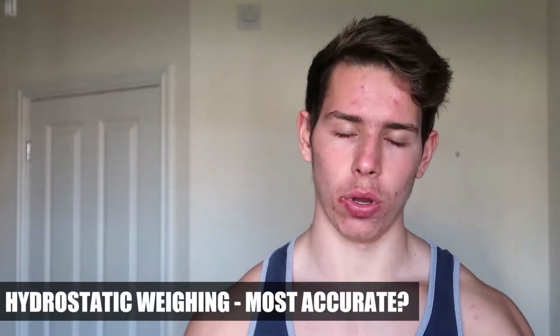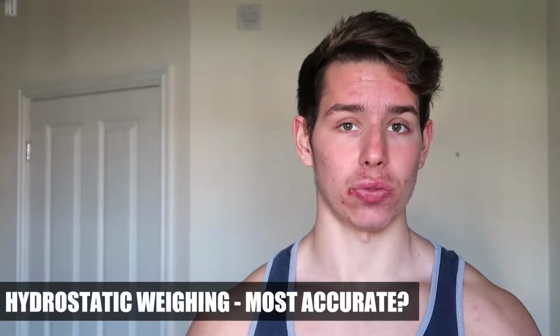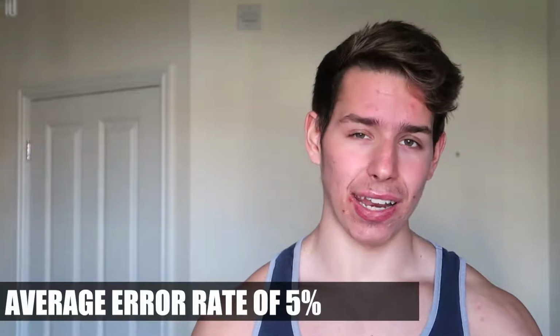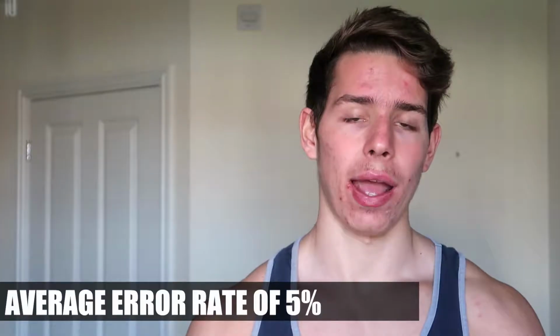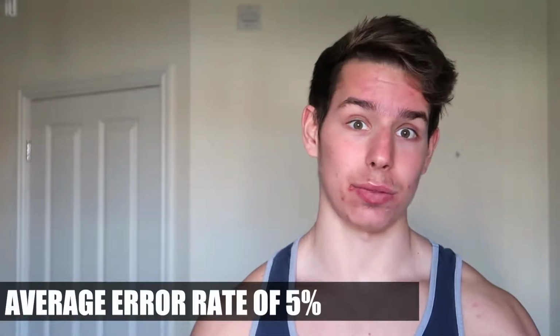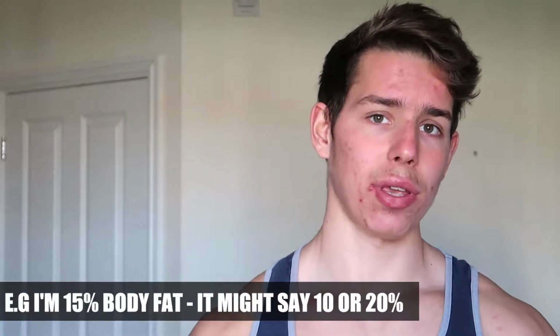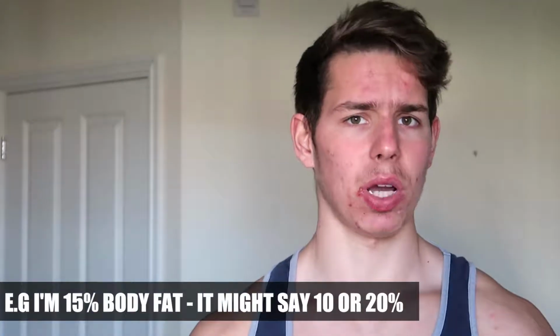Here are the error rates. Number one, for populations, it's probably about 0.1 to 1.2%, which is very good, but this is more than one person, obviously. Number two, for an individual, which is probably going to apply to you the most, the error rate you get is probably 5 to 6%, which is still quite high. So when looking at groups and averages, underwater weighing, good, but when looking at individuals, maybe not so good.